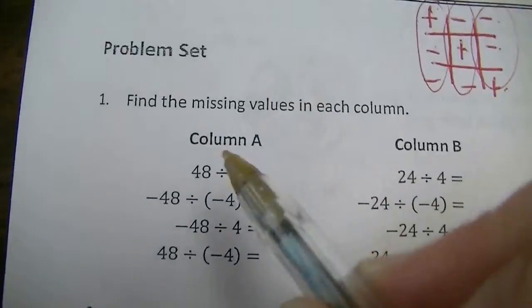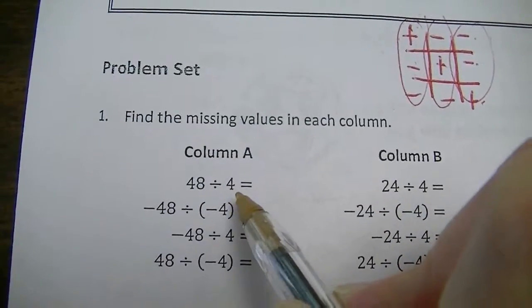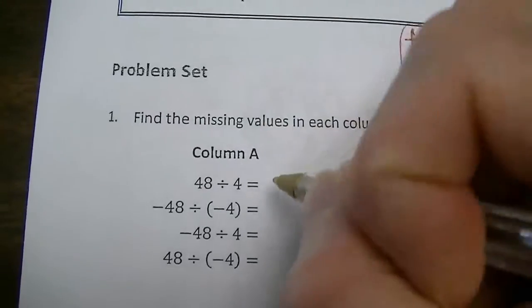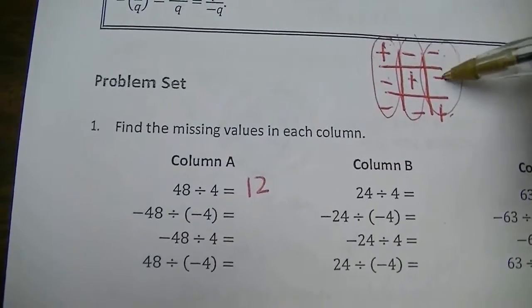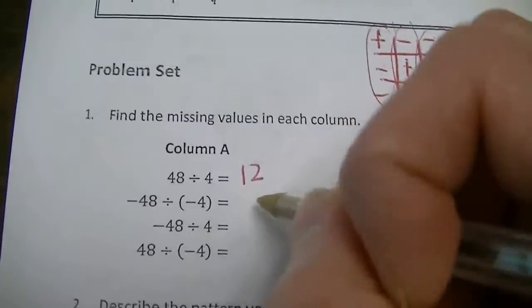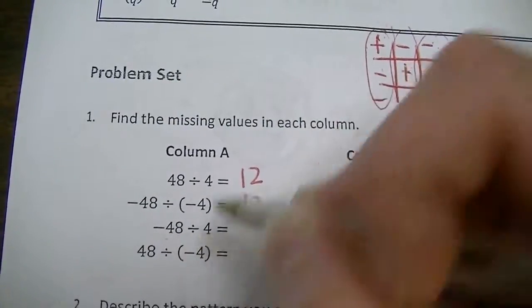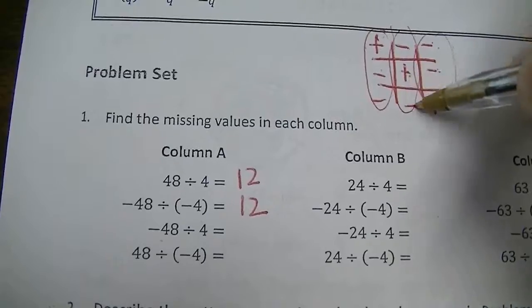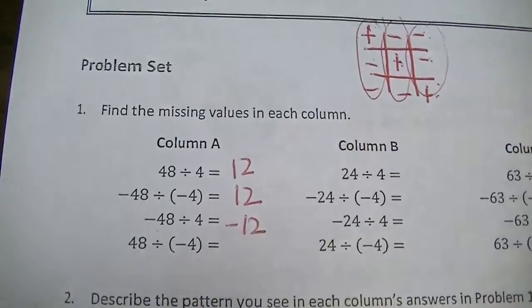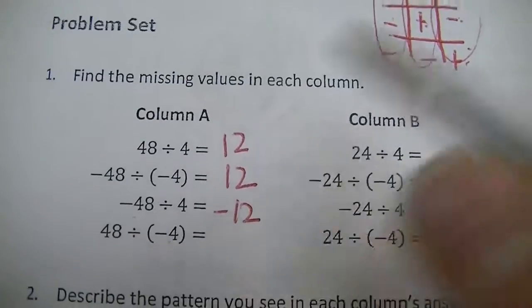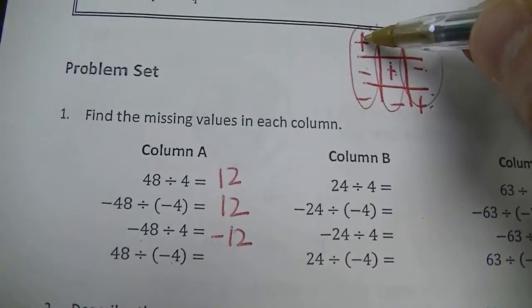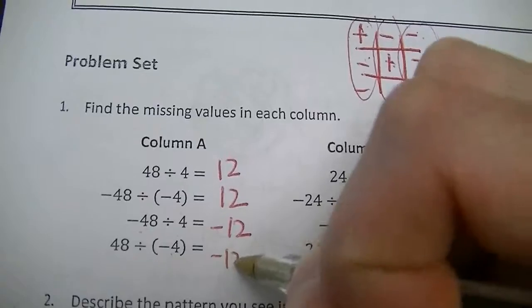So for column A, we have a positive divided by a positive, which you should hopefully already know, and that's 12. Here we got a negative divided by a negative, so it's this column. Negative divided by a negative gives you a positive answer. We got a negative divided by a positive, so negative divided by positive gives you negative 12 as your answer. And then we got a positive divided by a negative, so we're going to look at this column right here and get a negative answer, okay?